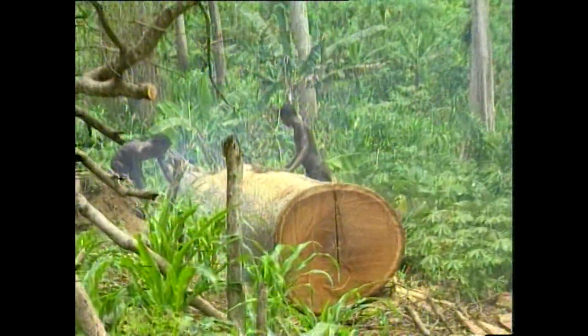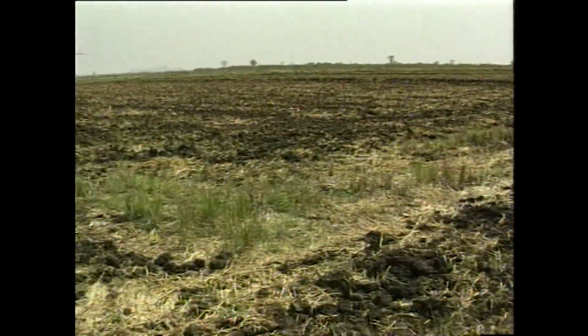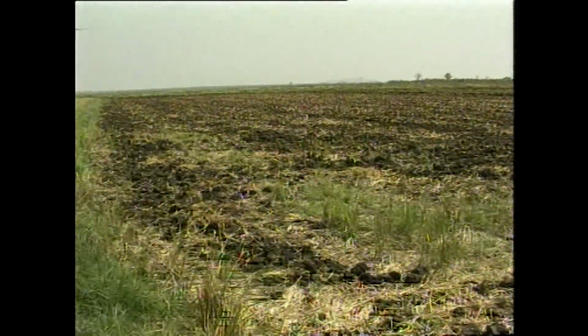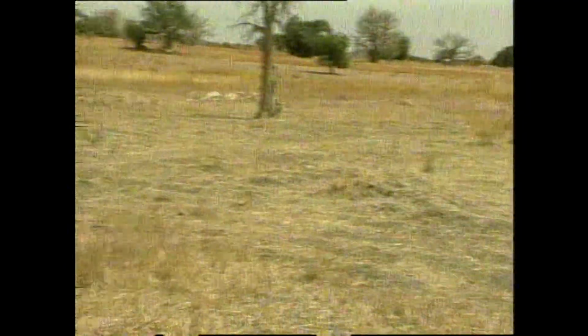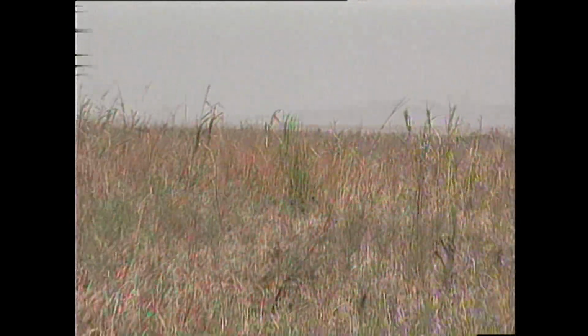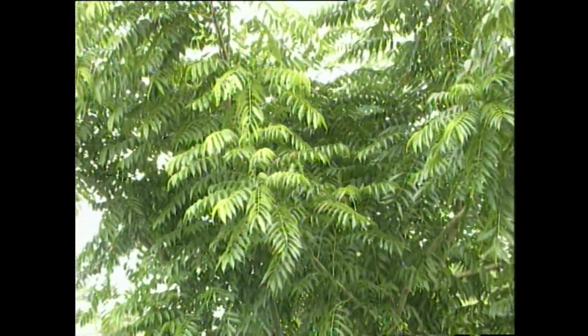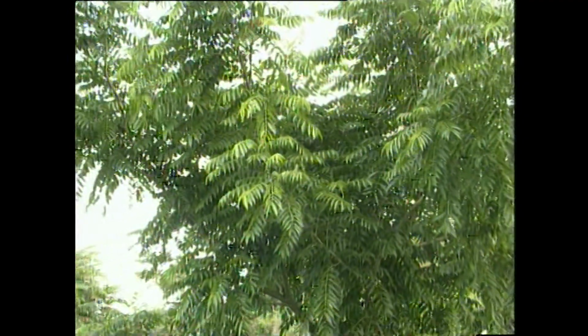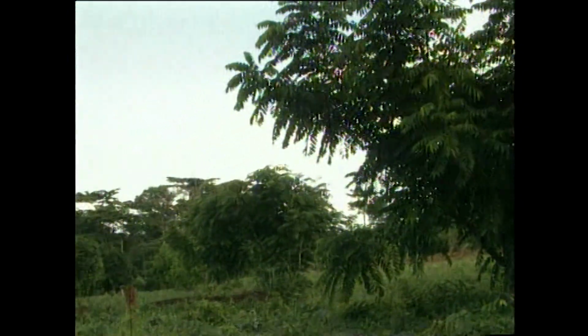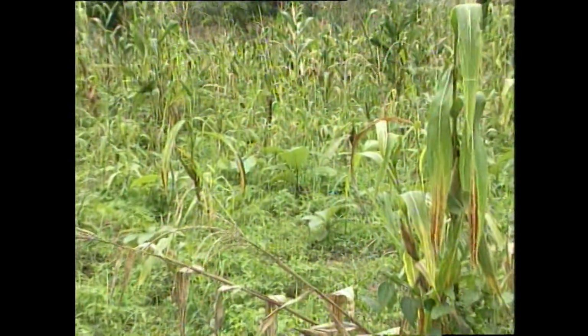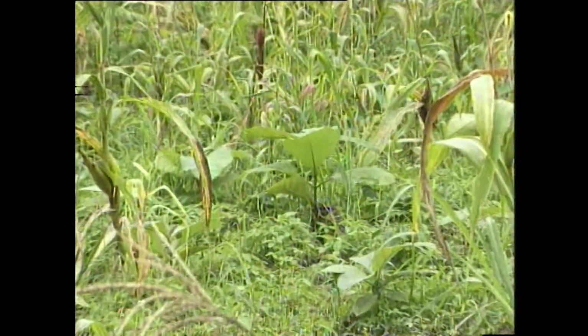The savanna belt, equally, is faced with the threat of devastation resulting from population pressure. Out of the 15.7 million hectares of savanna, only 880,600 hectares are reserved and protected from cultivation and grazing. The remaining 14.8 million are being depleted at an alarming rate of 20,000 hectares annually.